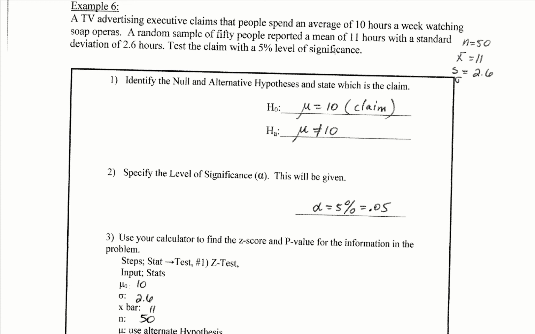We're going to begin the same way. We're going to start by finding the null and alternative hypothesis. At the beginning of the problem, they state that people spend an average or mean equal to exactly 10 hours. Mu equals 10, that's going to be a null hypothesis, which is going to be the claim in this case. The complement of equals is not equals, so our alternative hypothesis is that the mean is not equal to 10. The level of significance was stated as 5%, that's going to be 0.05. That's our alpha value.